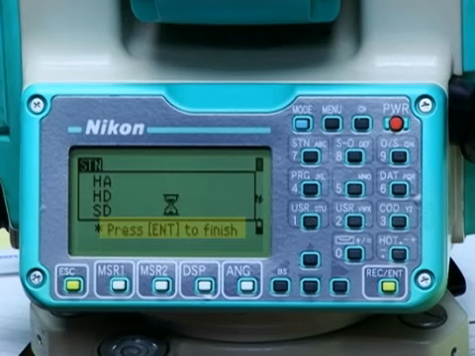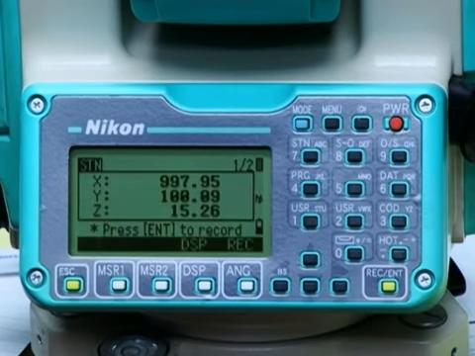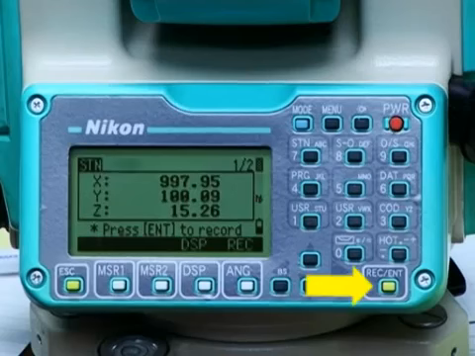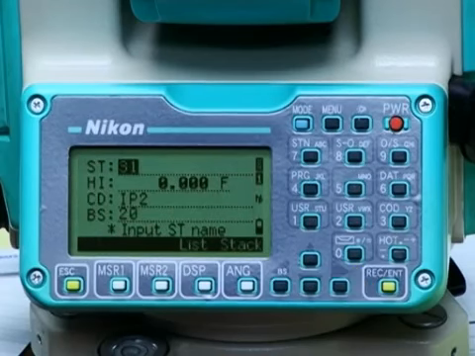Our new instrument point location is now recalculated and displayed on the screen. After verifying this new instrument location, press Enter to validate it. It is important to understand that this position is to the center of the instrument, not to the ground, so press Enter to record it. As this is the second instrument point, but not a control point, we number this point 12.